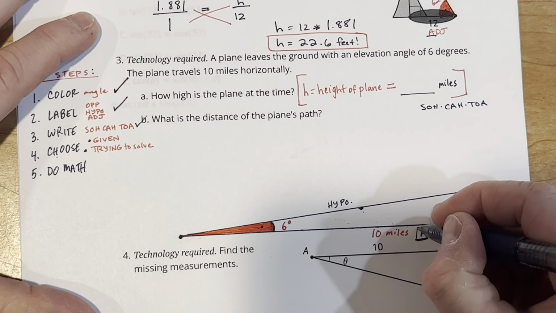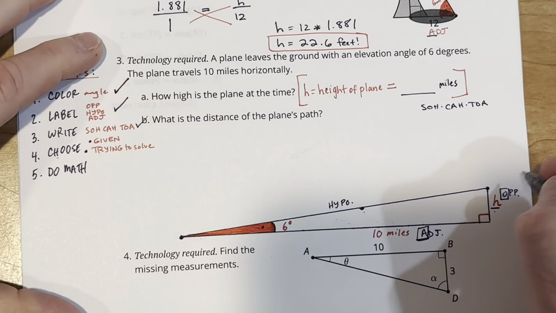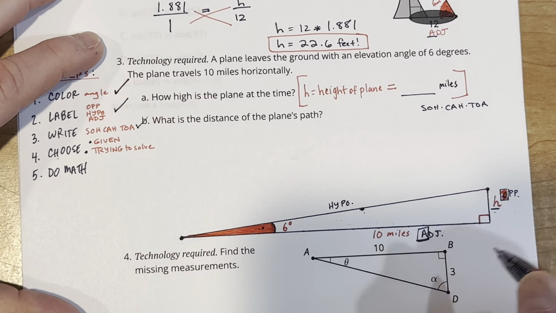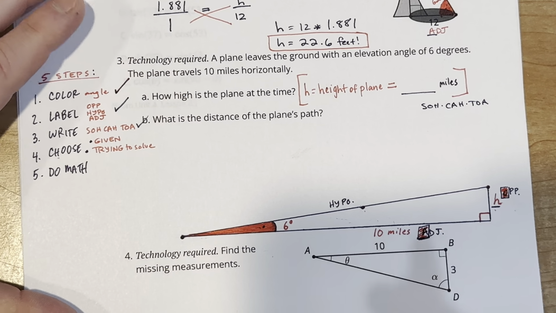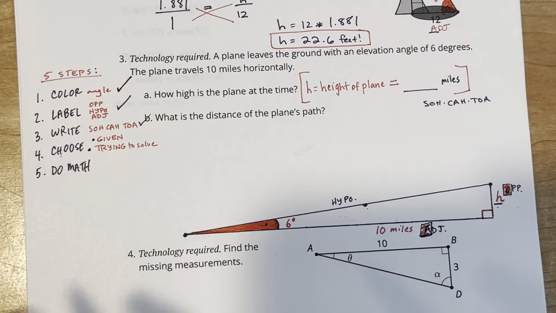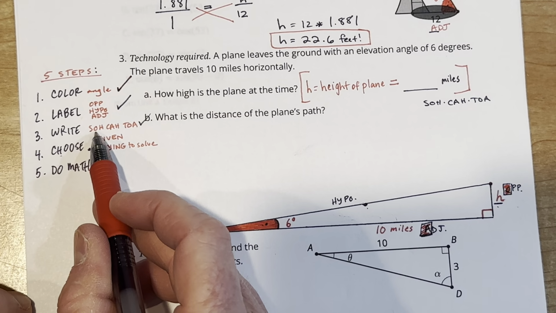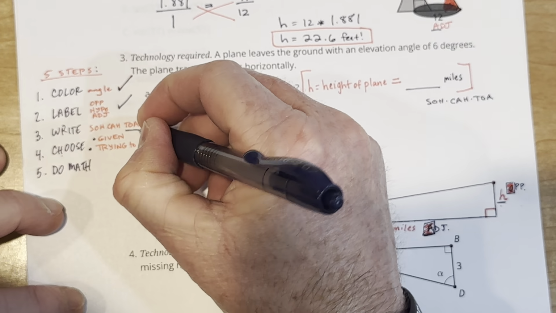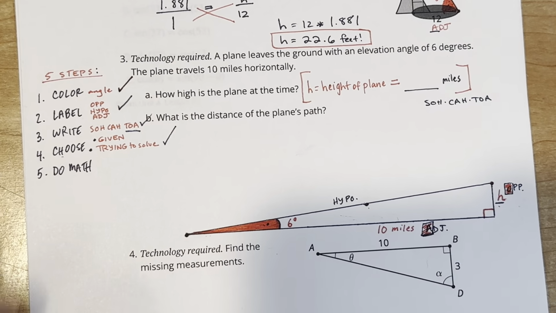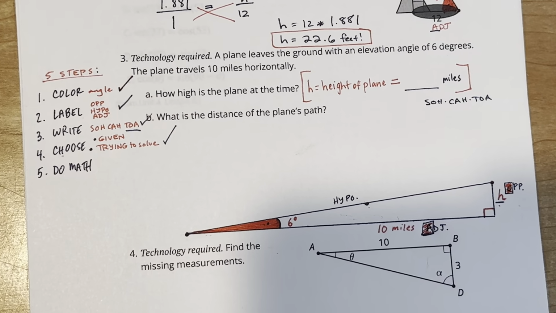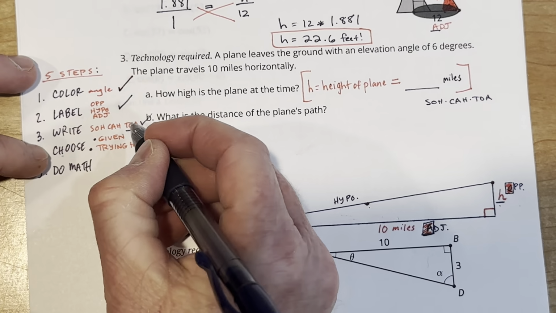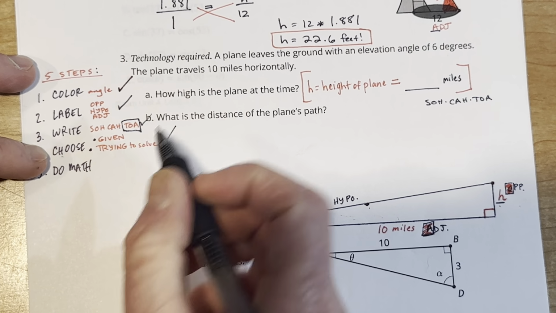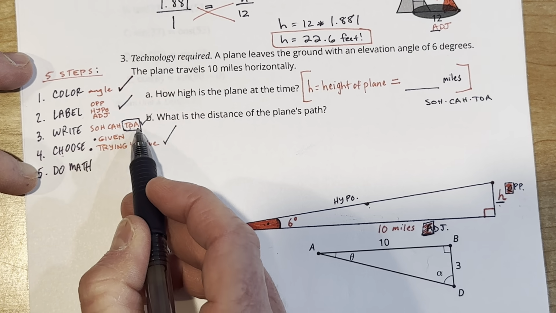So we are using opposite, adjacent. Which one has the O and the A? TOA. We're trying to use the opposite and an adjacent. So we've chosen correctly. We've chosen TOA. TOA is the only one of these three that has the O and the A.